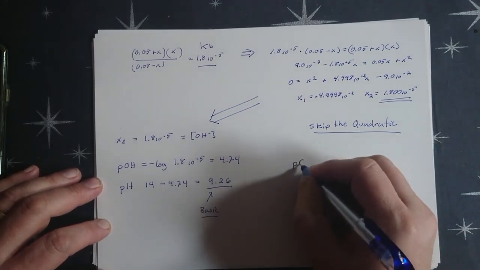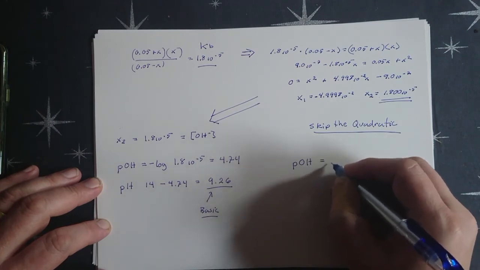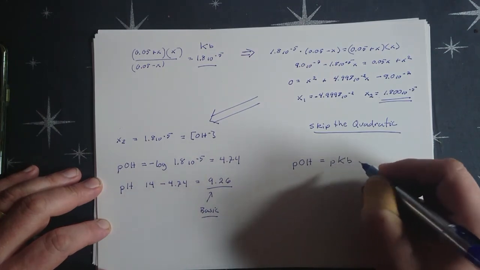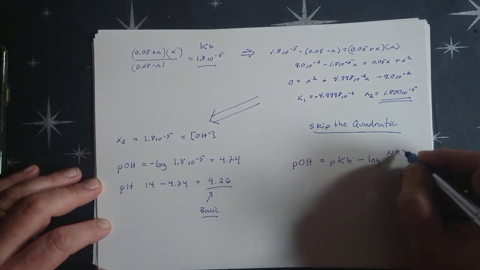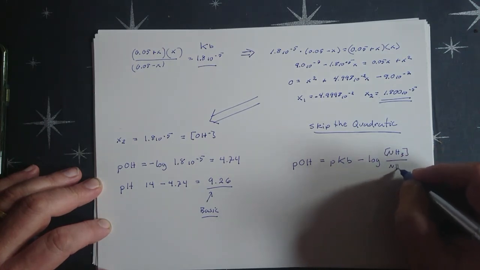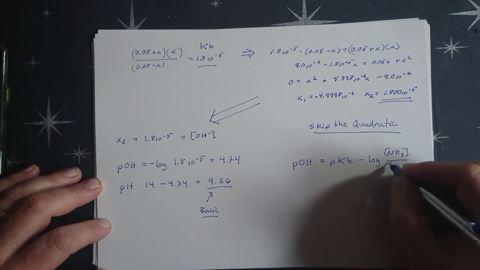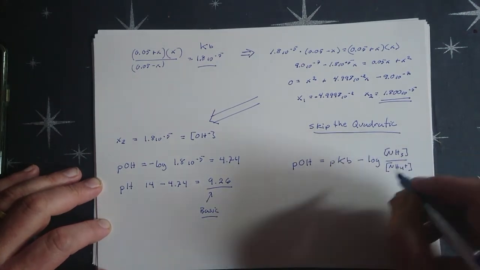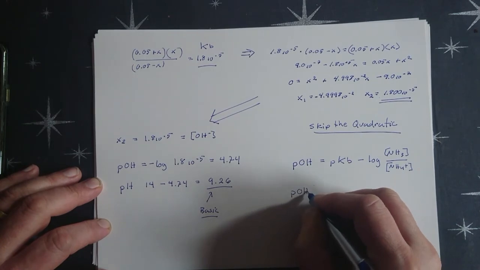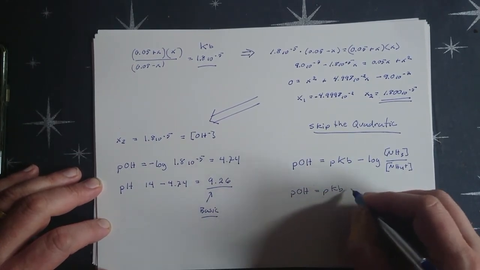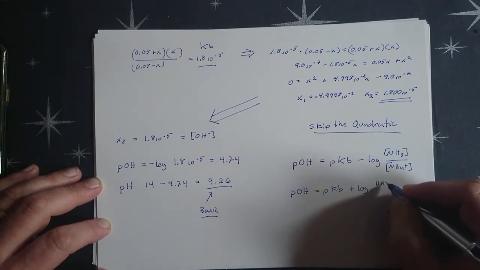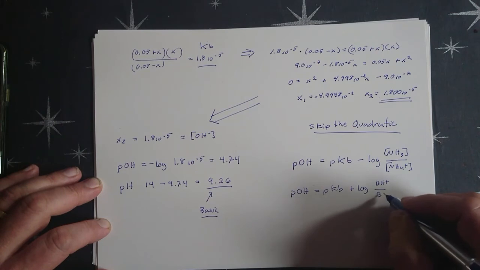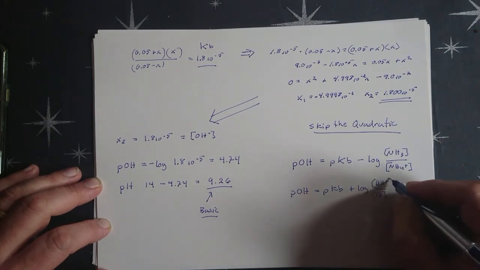So we just take the pOH and make it equal to pKb minus the log of NH3 concentration over NH4 plus concentration, which basically is just like saying pOH is equal to pKb plus the log of the other way around, BH plus over B. And that's this rule of logs.